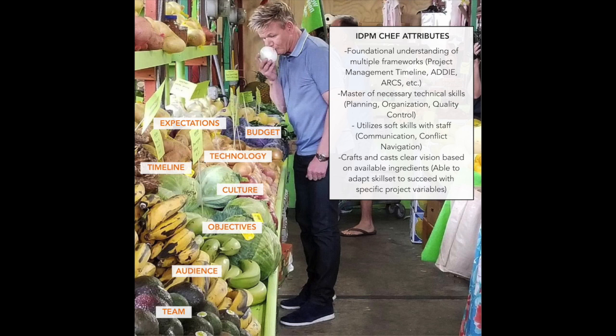And so, a couple of things about a chef. They have foundational understanding of multiple frameworks of how to cook. So, whether it's different types of cuisine or how different flavors fit together, they understand those foundational theories. And in the same way, an instructional designer and a project manager have to know basic principles and models within the field in order to have a successful project. Chefs also have to have the technical skills of cooking, whether that's knife skills or particular cooking techniques, maybe even the science of cooking. The equivalent in the IDPM world would be organizational skills, planning, and project control.